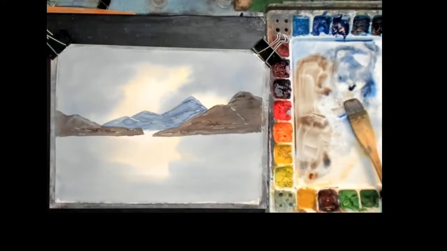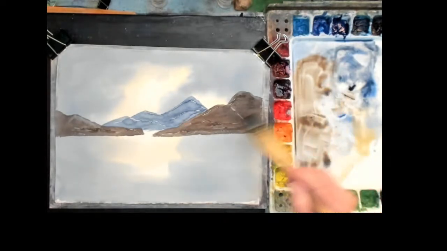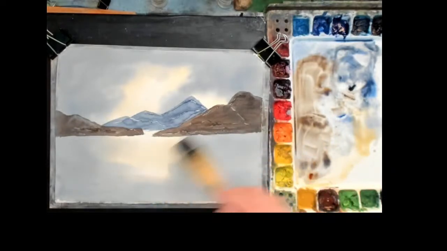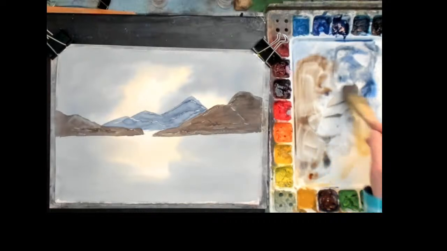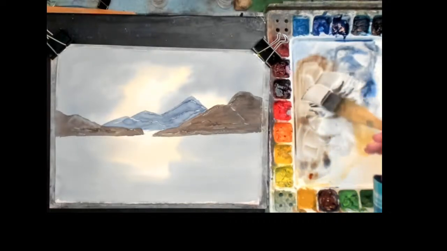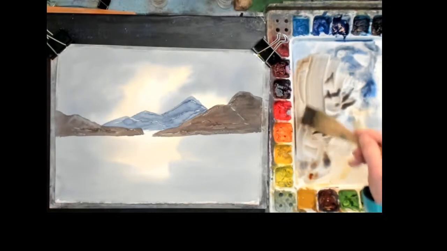Okay, now as I come down, we'll put the credit card aside for a moment. What I'm going to do now is build in the reflection. So I'm just going to take a little bit of water, just a touch of water on my brush. Just barely touch the water, just have a little water on the brush.